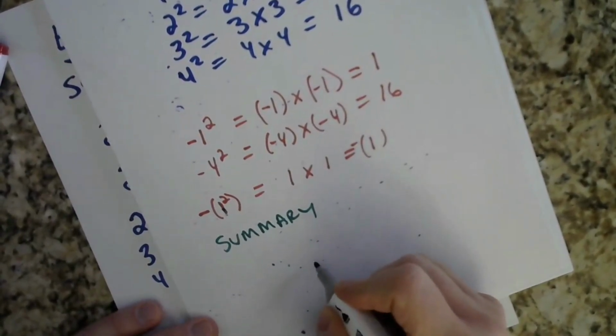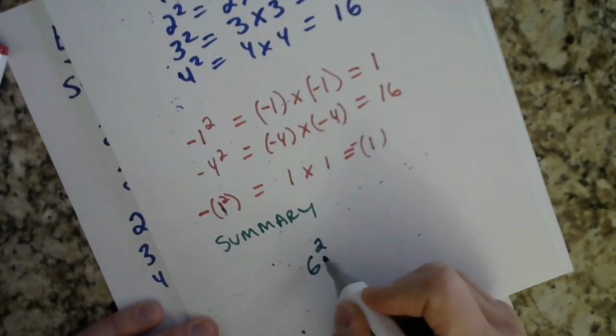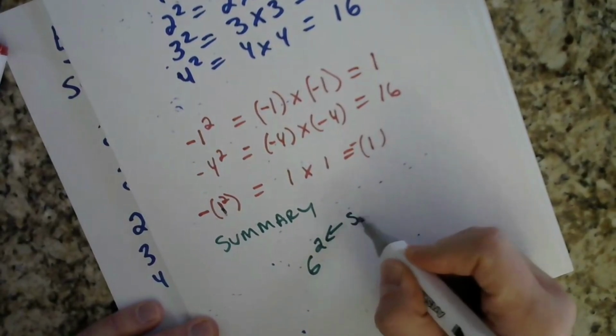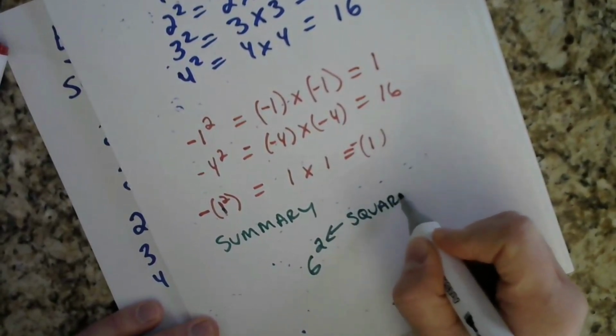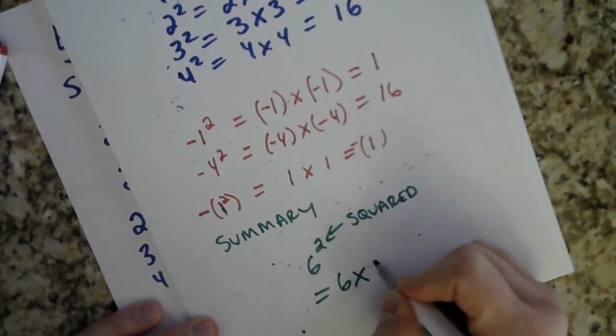So just to summarize here, if you see any number with a 2 up in the air like that, that means squared, which also means that it's the number times itself.